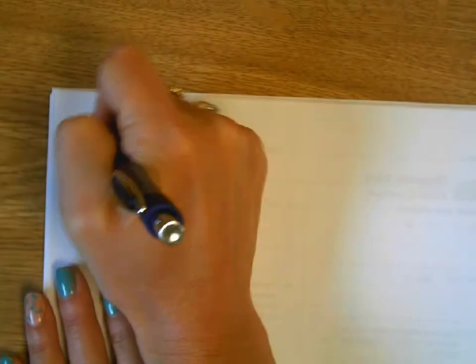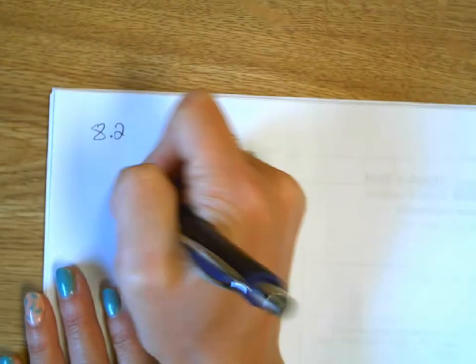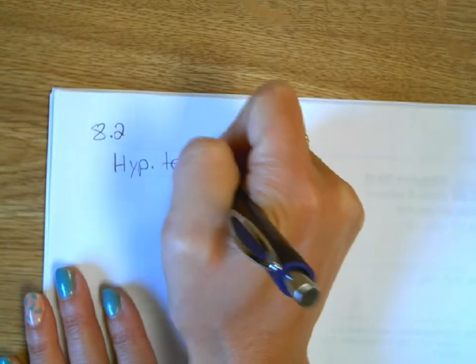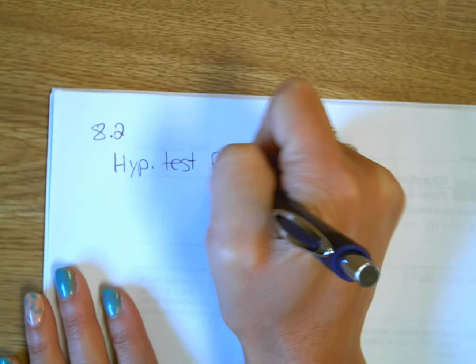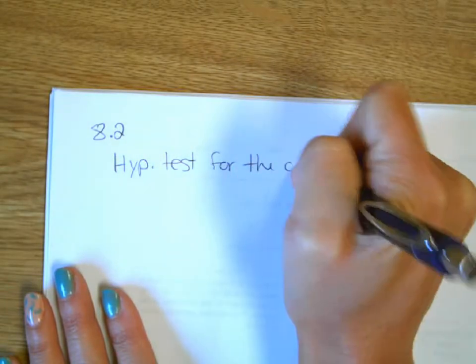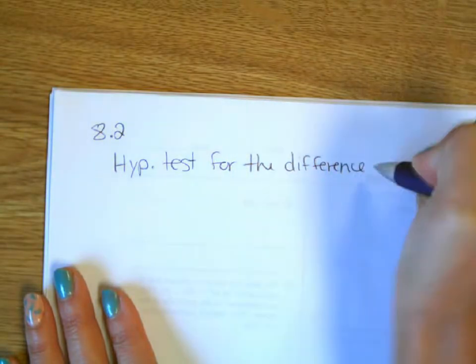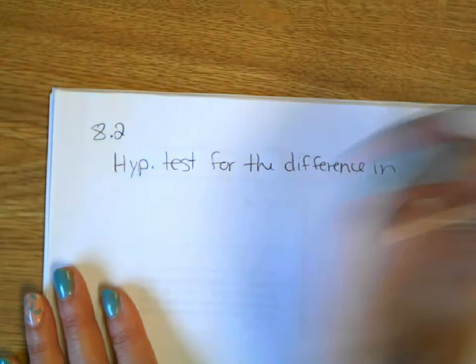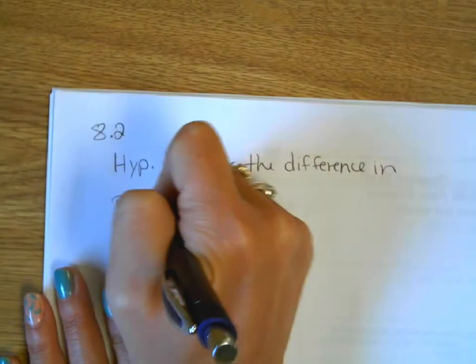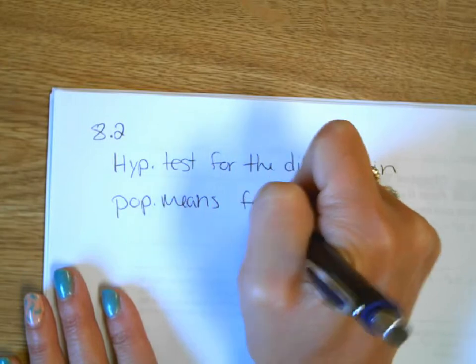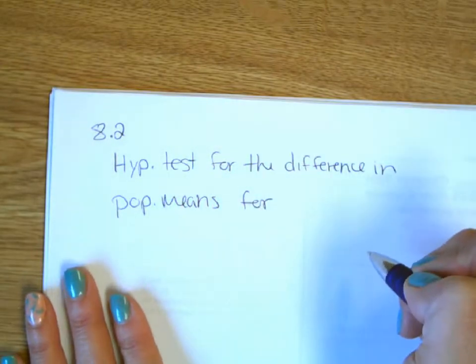Go 8, 2, we'll put it in. We're going to hypothesis test for the difference in population means for, what was it yesterday?